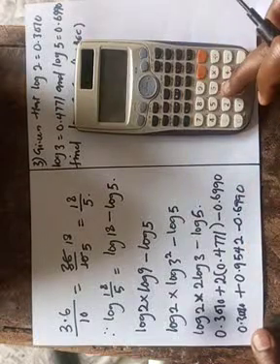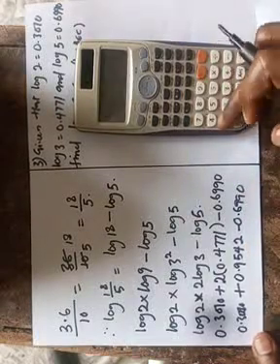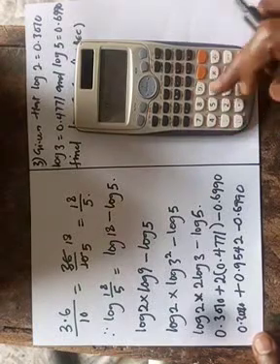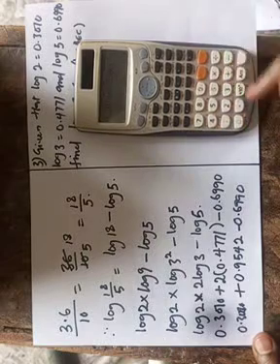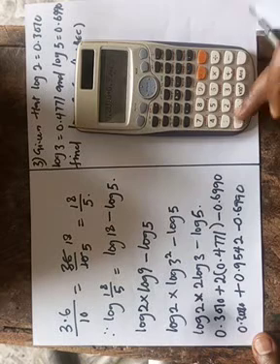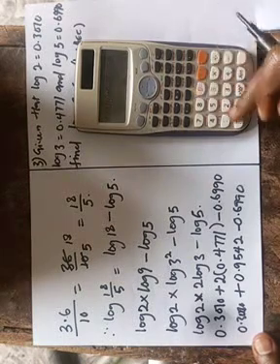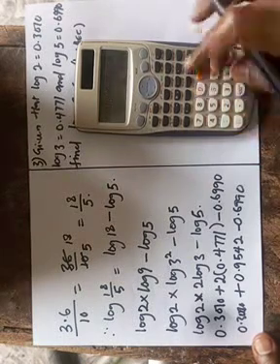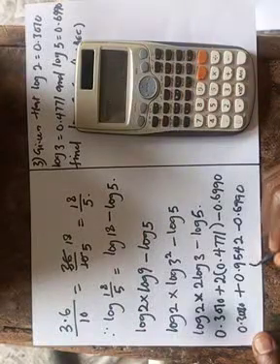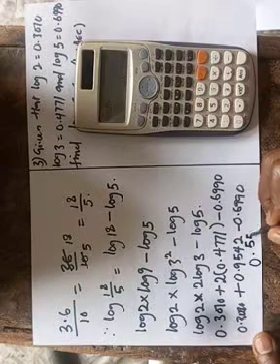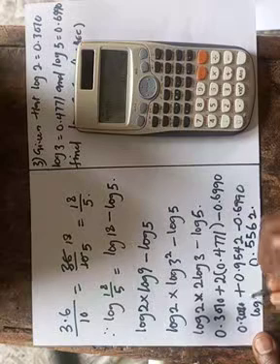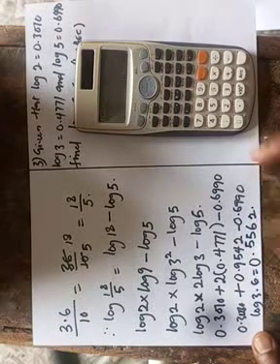We have 0.3010 plus 0.9542 plus, sorry, not plus, minus 0.6990. So everything will give you 0.5562. So therefore, log 3.6 equals 0.5562.